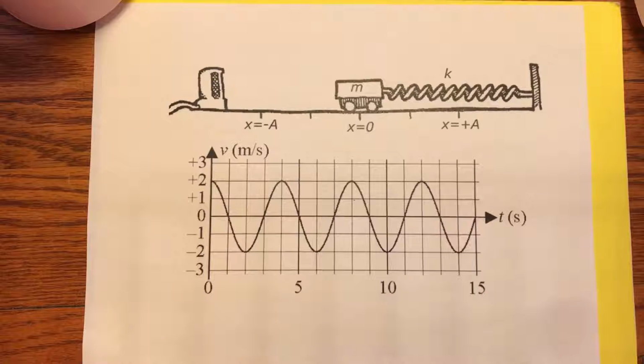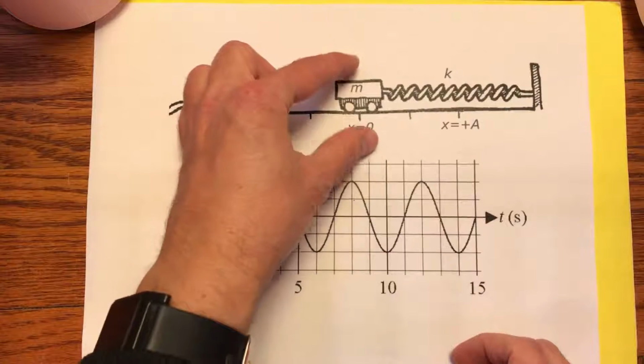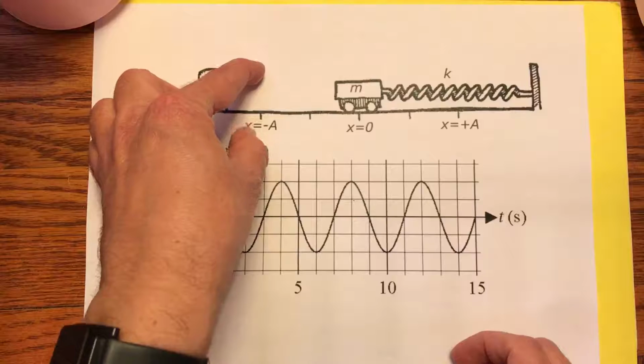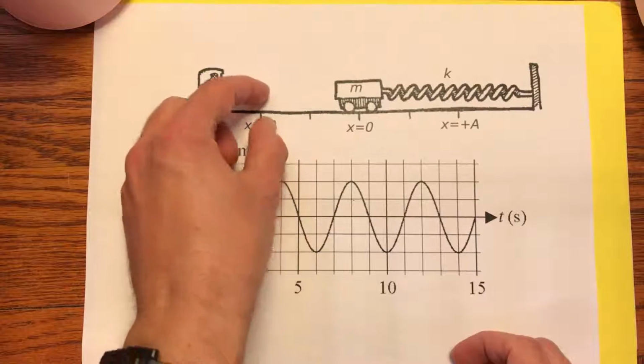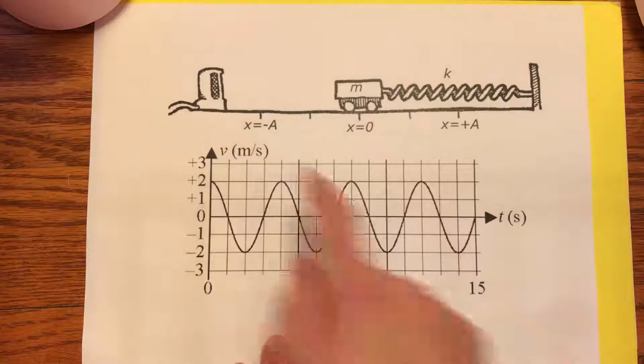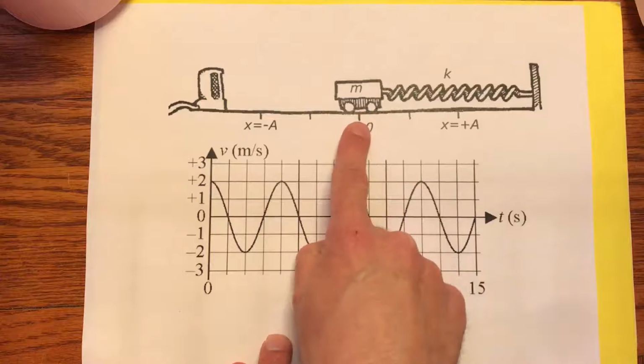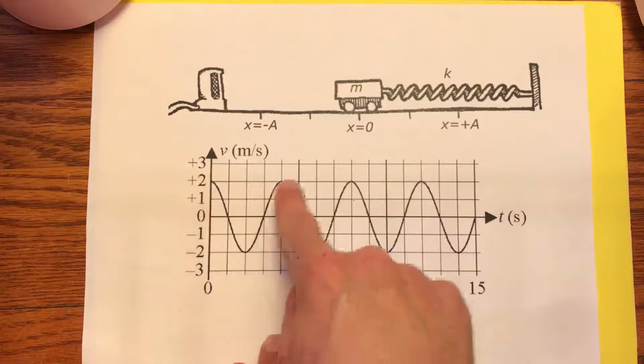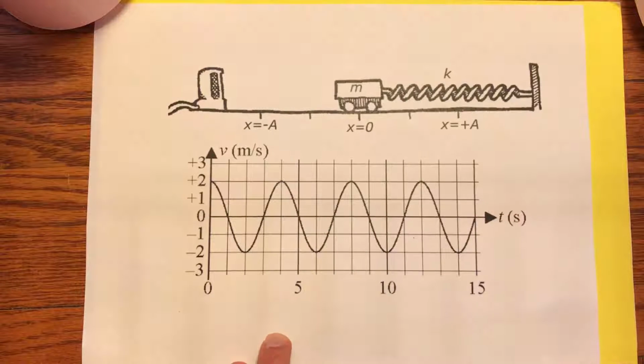Another object in simple harmonic motion with the motion detector here. So what we're going to do is grab this cart, pull it back to an amplitude where x equals -A, standing for the amplitude, and whoom, let it go. It's going to zoom back, and imagine right when it gets to x equals 0, we start the motion detector and start picking up this graph right here.